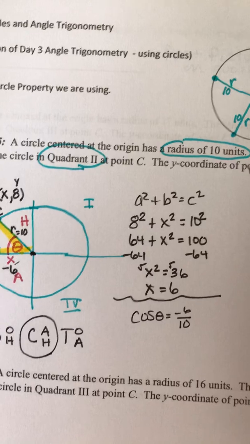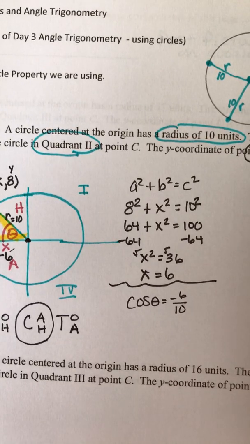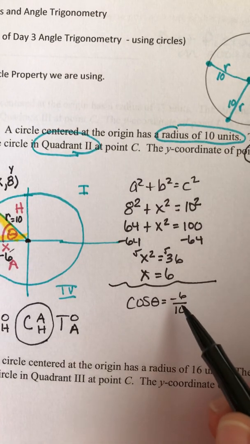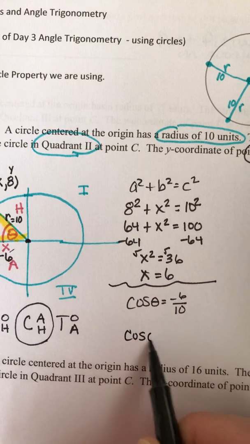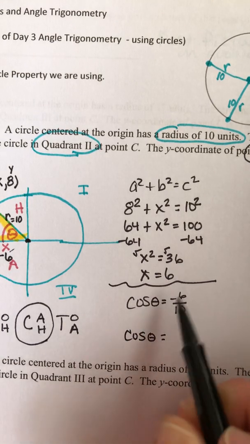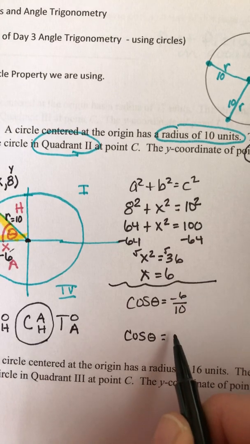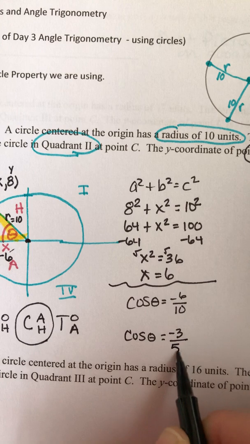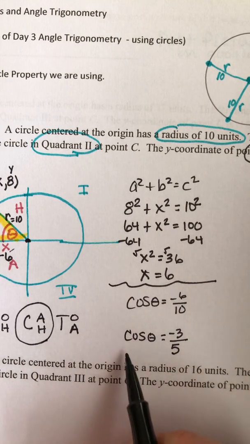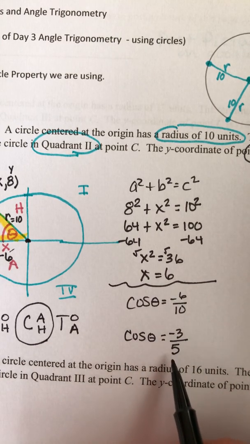Now, negative 6 over 10 simplifies. A number that goes into both 6 and 10 is 2. So I can divide 2 out of both the numerator and the denominator. Negative 6 divided by 2 is negative 3, and 10 divided by 2 is 5. So the cosine of our reference angle is negative 3 over 5.